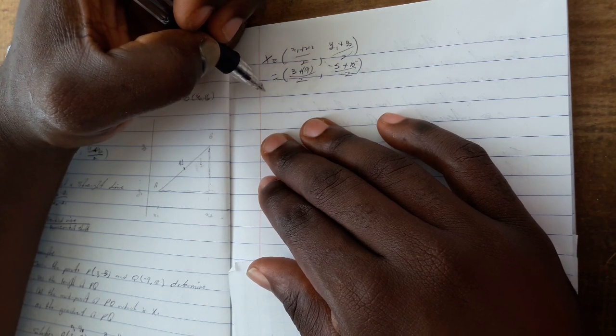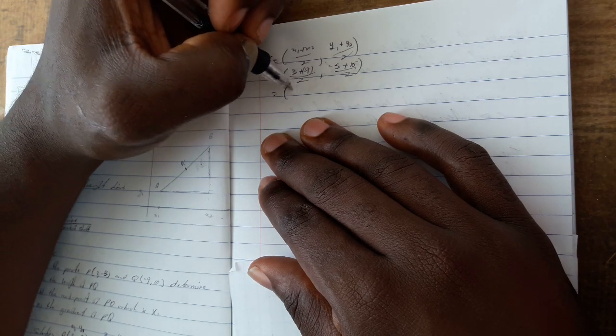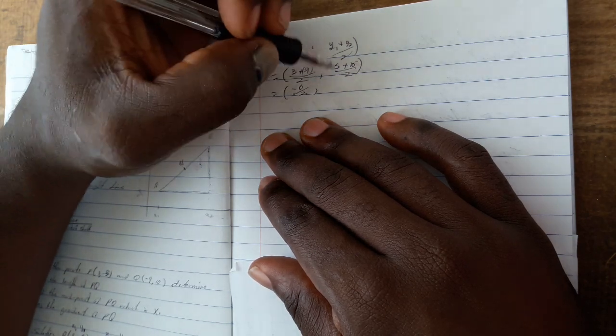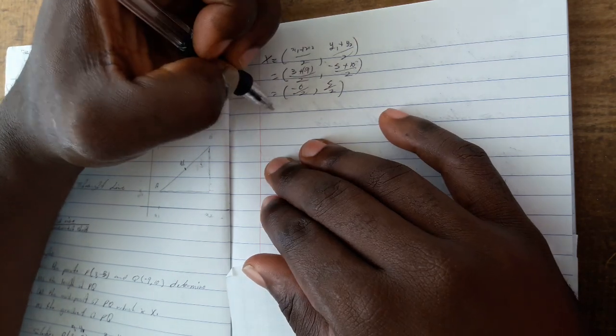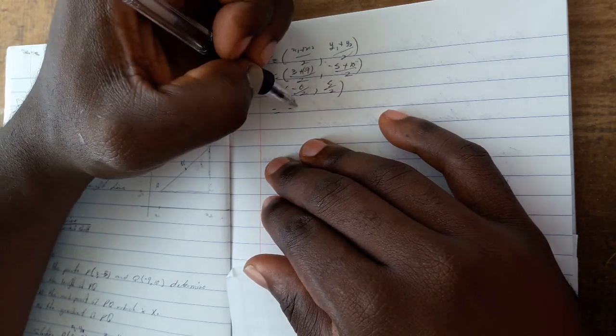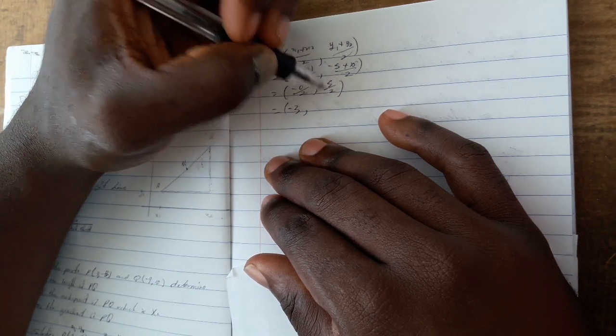So 3 minus 9 will give you minus 6 over 2, and this will give you 5 over 2. This will give you minus 3, and this will give you 2.5.